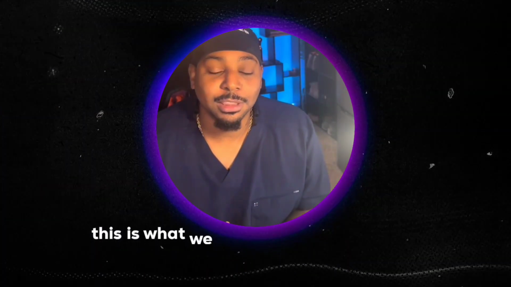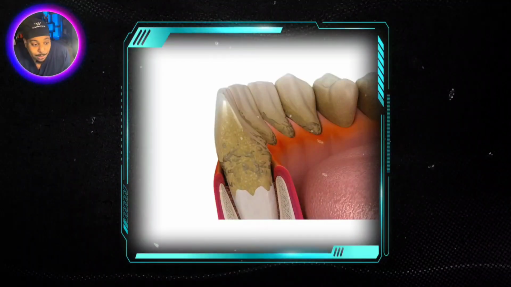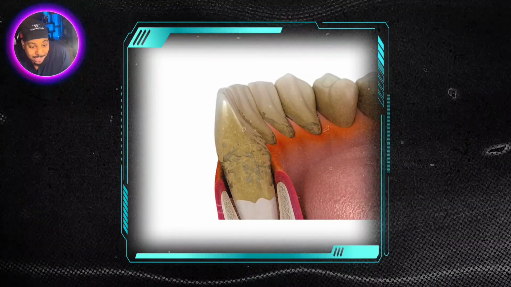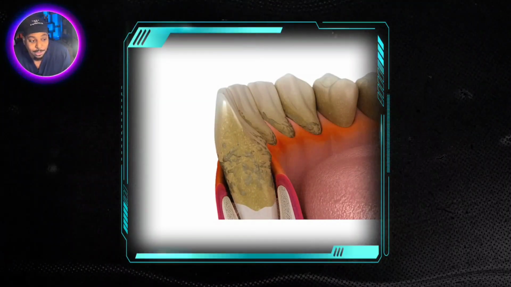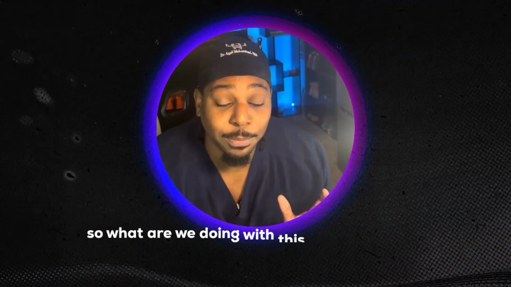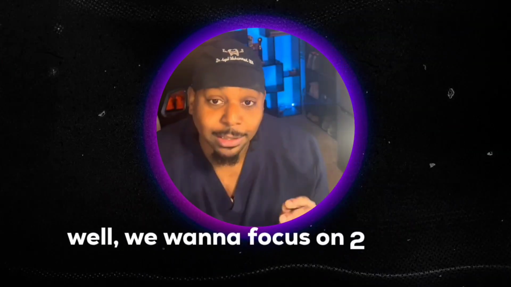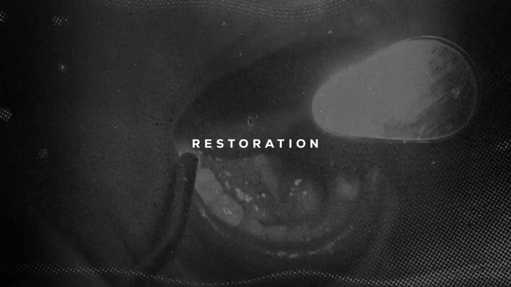This is what we see with bacteria and a plaque. When they band together and form the plaque, it actually makes them more resistant to you detaching them than they would be as individuals. So what do we do with this information? Well, we want to focus on two things: prevention and restoration.